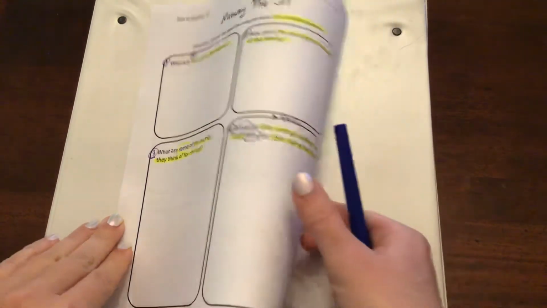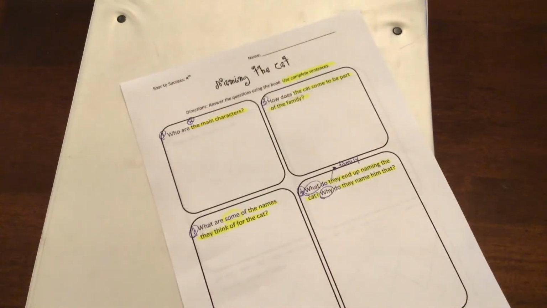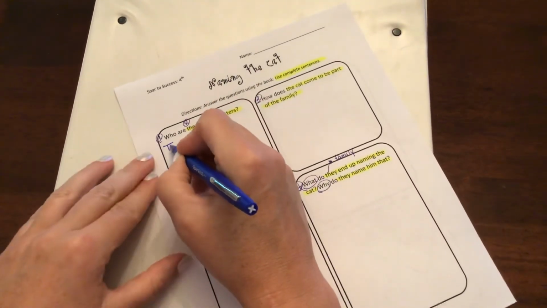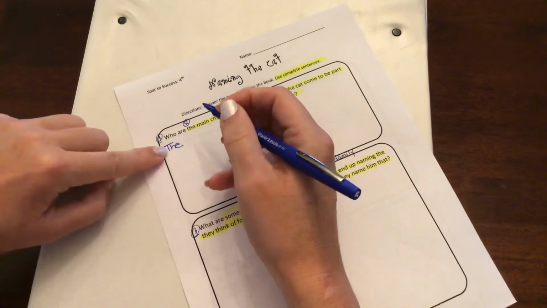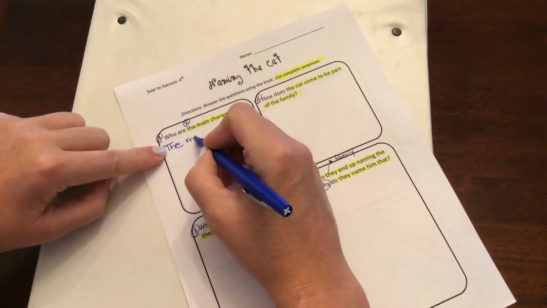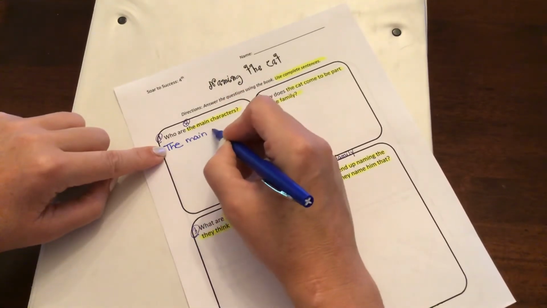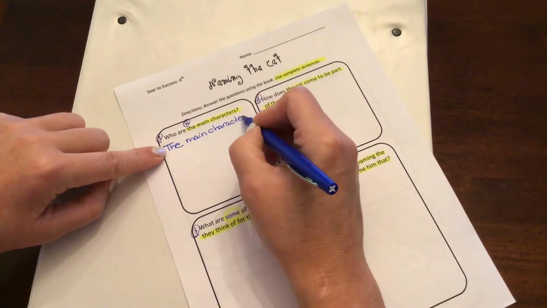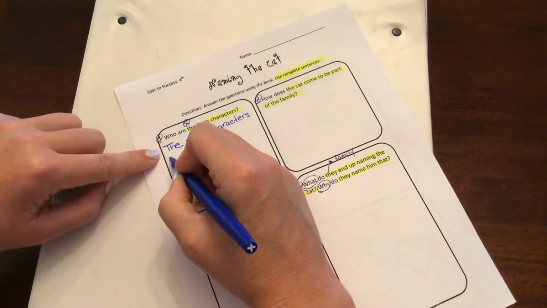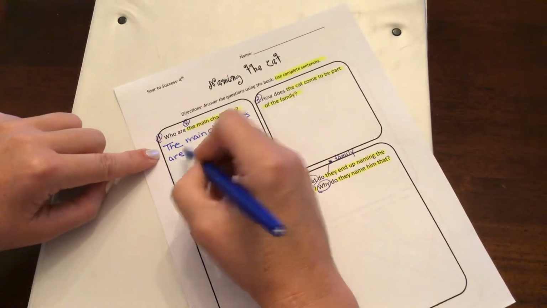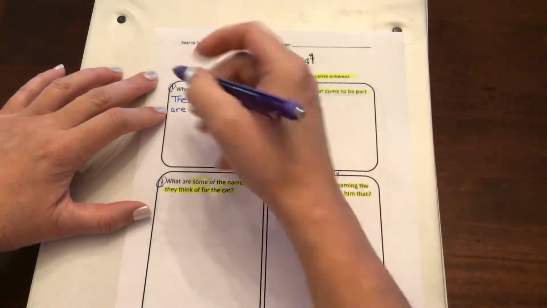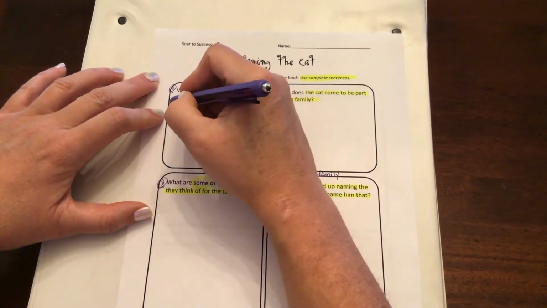So I'm going to turn this sideways for just a second. We're going to capitalize the word the, beginning of the sentence. The main characters. And we're going to put are. That's a transition word there. Okay, so that's the part of our question that we restated.